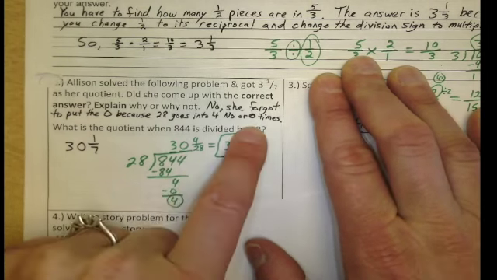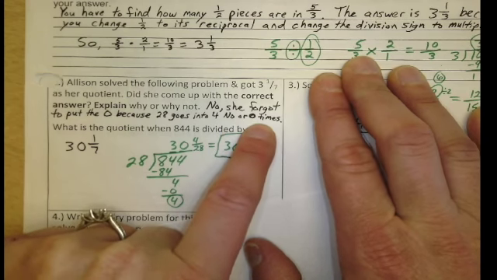No, I lost my train of thought here. I don't know what I was writing here. So let me see what I wrote here.